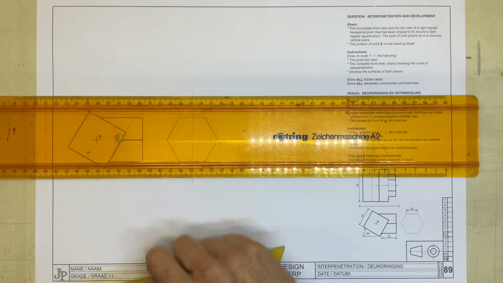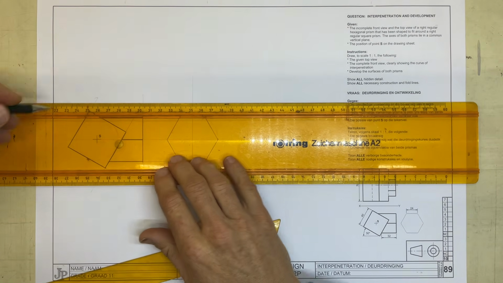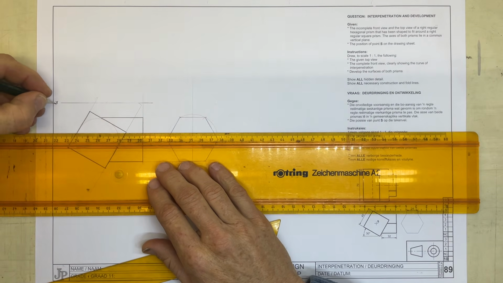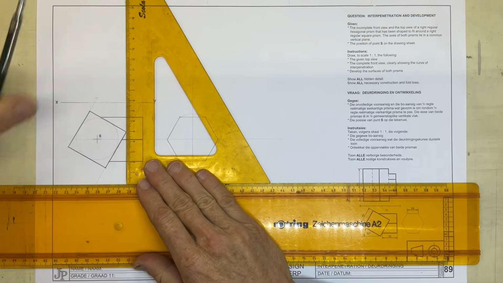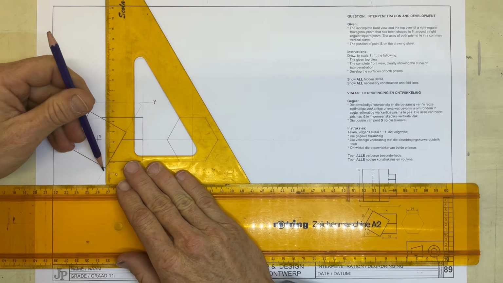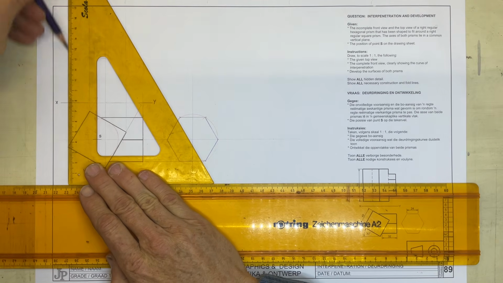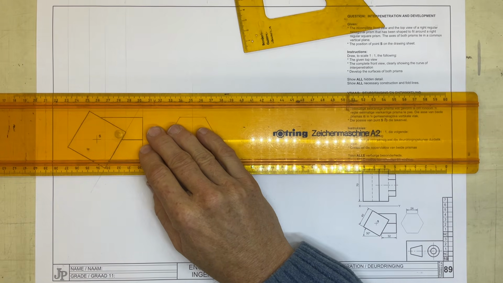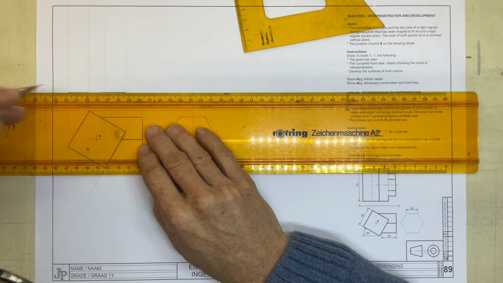Right, once I've got that, measure off about a 20mm gap. They've got an XY axis, so we may as well draw that in. There's my XY axis, X and Y. Let's draw in some construction lines going up over here, from there, from there, from there, and from there. Right, that's the square, and I'm going to draw in the base of that square. Just draw the line coming across over there.